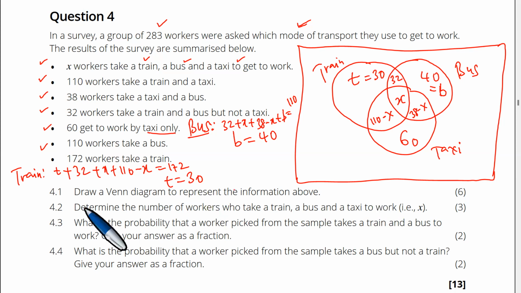So draw a Venn diagram to represent the information above. So now in this Venn diagram, what are we supposed to have if we have completed the Venn diagram? We must have every region, this region with its own number, every region with its own number. Okay, so just note that.